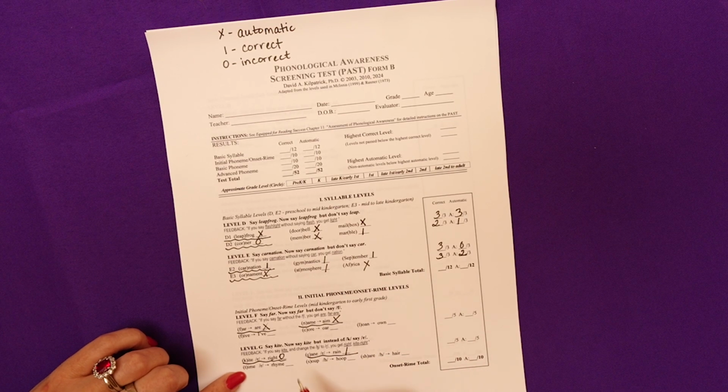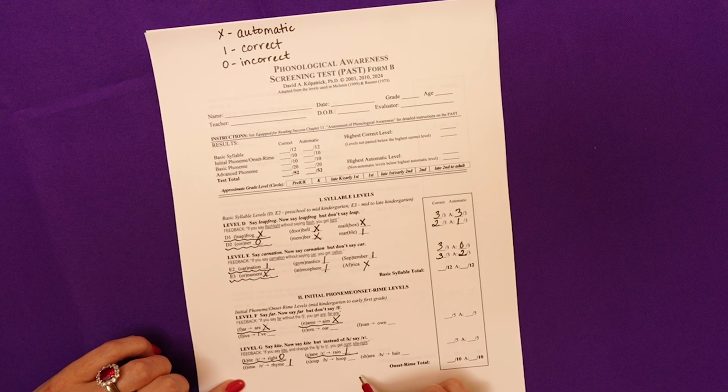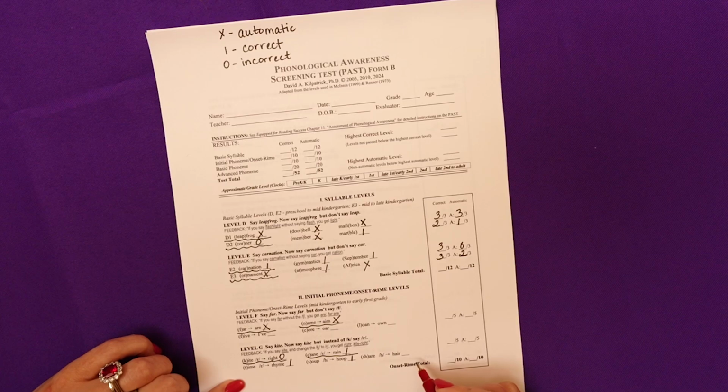Now say cane, but instead of k, say r. Rain. Say time. Time. Now say time, but instead of t, say r. Rhyme. Say soup. Soup. Now say soup, but instead of s, say h. Hoop. Say share. Share. Now say share, but instead of sh, say h. Hair.